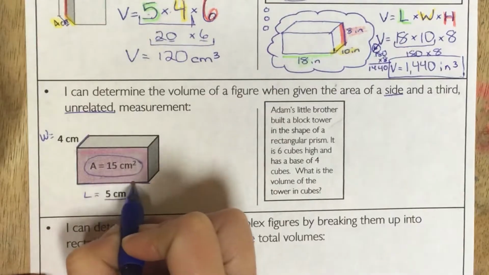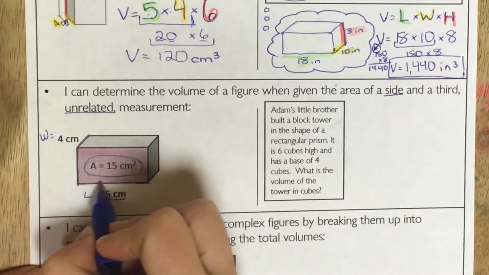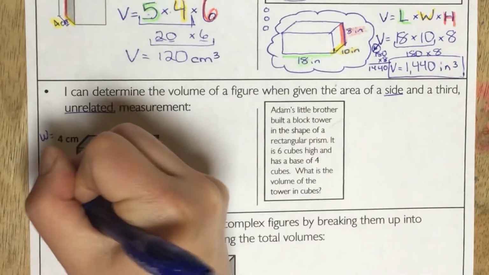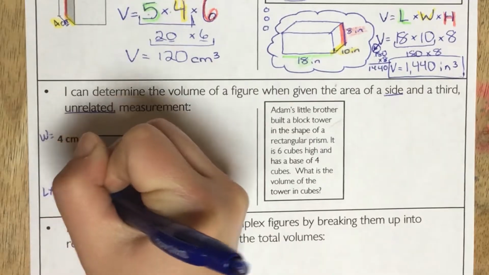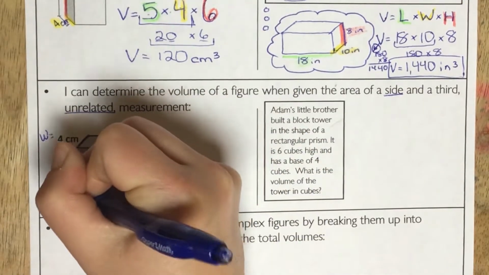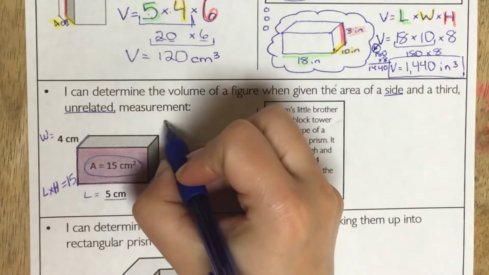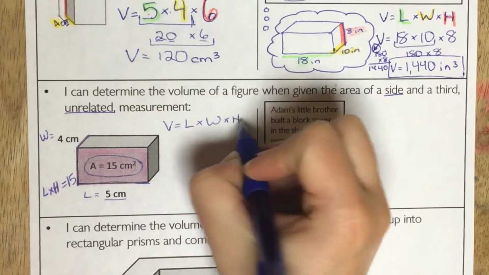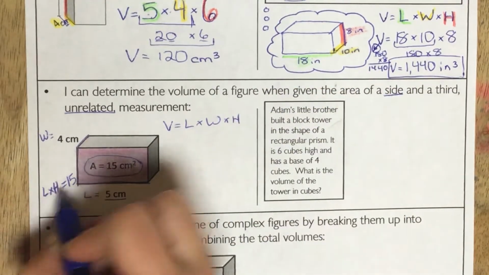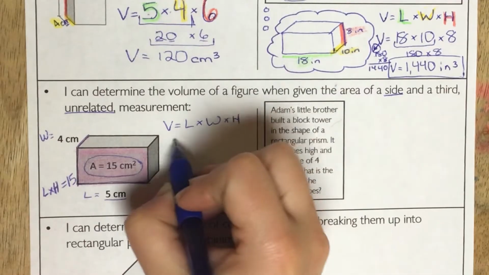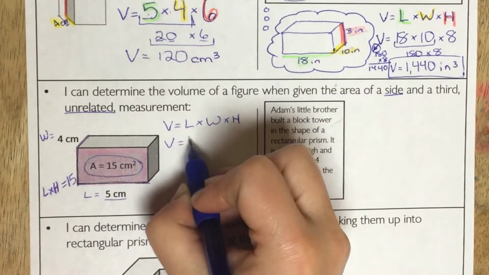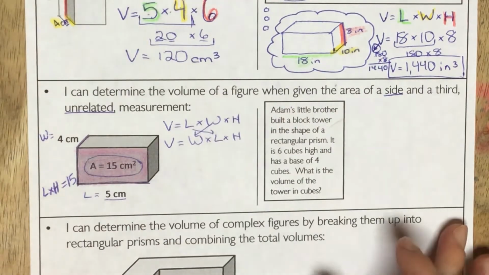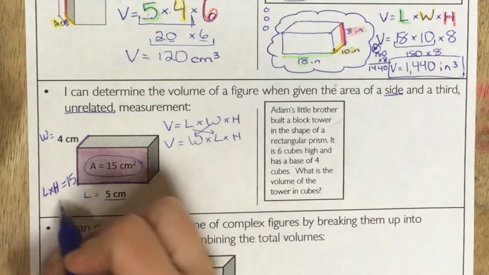To figure out this area, they must have multiplied the two sides of this shape. They multiplied the length times the height. They told me length times height equals 15. So now I'm going to use that in my volume formula. Volume equals length times width times height. And I know length times height already. So I'm going to rearrange this. I can also write it volume equals width times length times height. Look how I just moved these around. Since it's multiplication, that doesn't change my final answer.